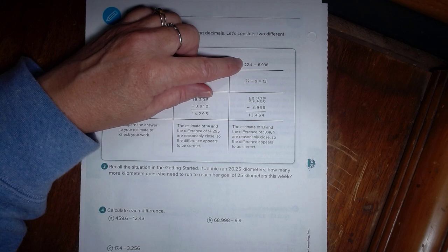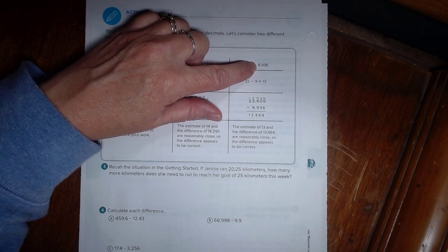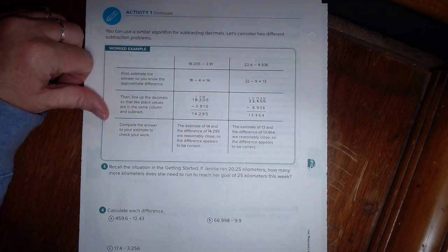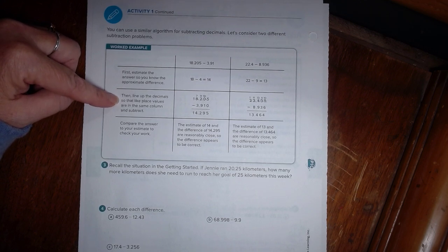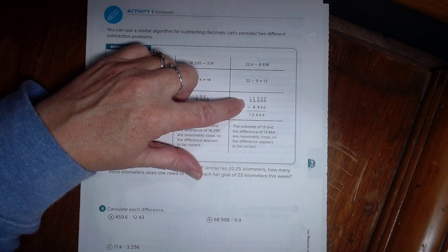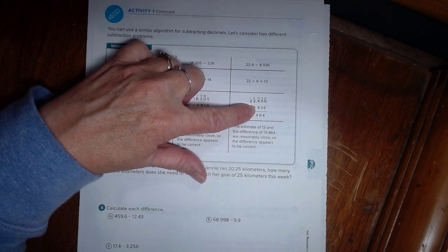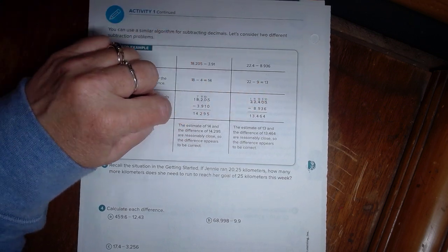So 22 and 4 tenths would round to 22. 8 and 936 thousandths would round up to 9. 22 minus 9, our answer should be around 13. Then line up the decimals so that like place values are in the same column and subtract. So looking through that worked example, that's exactly what they've done. They lined it up. They added some trailing zeros here in the beginning.